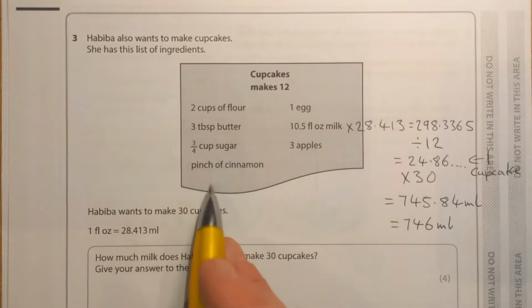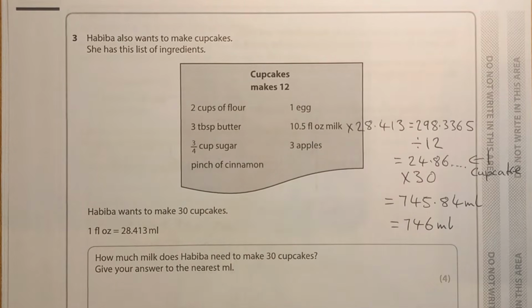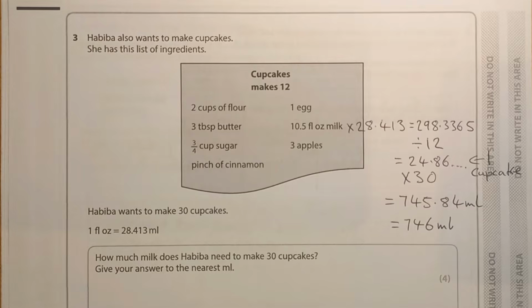So sugar, butter, flour, cinnamon, apples, egg. Didn't need it at all. Okay, so it's being able to find the key information and not get distracted by what we don't need.